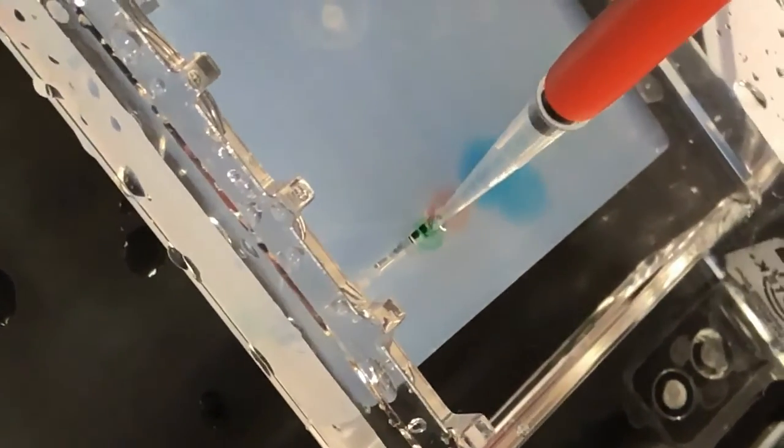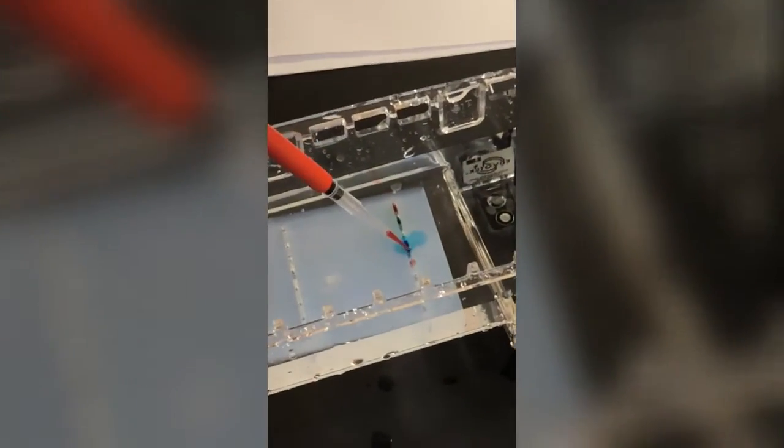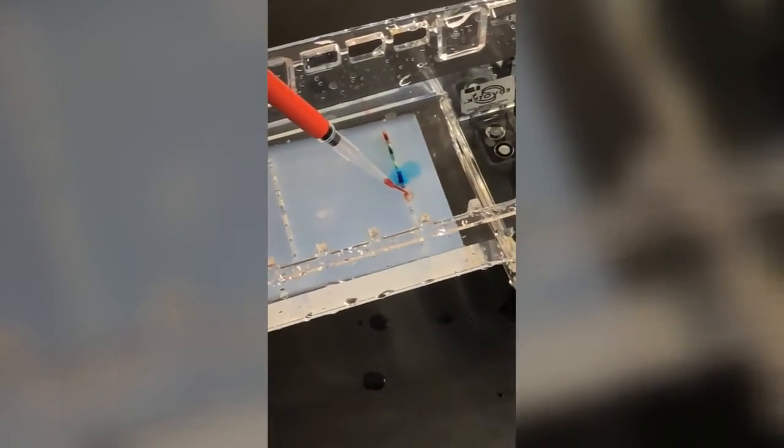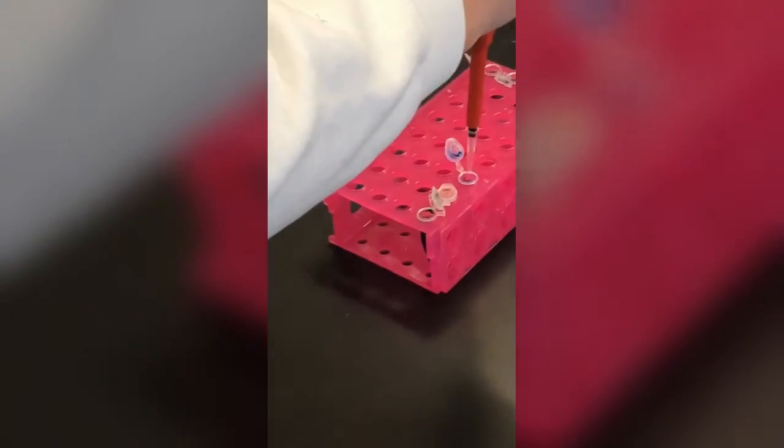Let's just do it of you getting the gel. And then with this tea. Perfect.